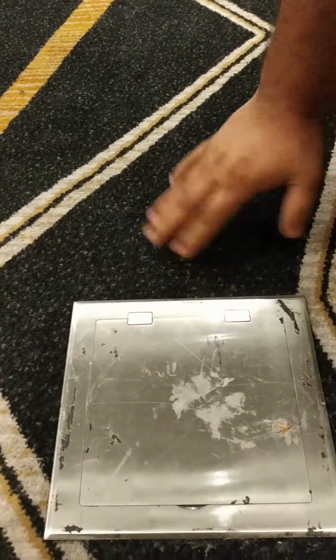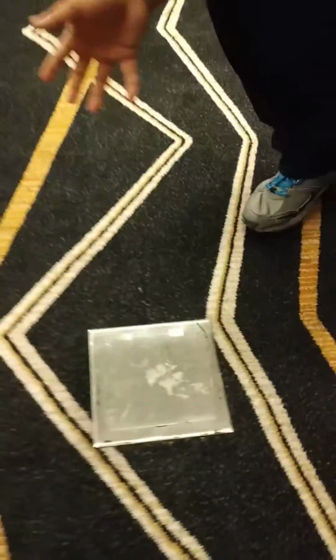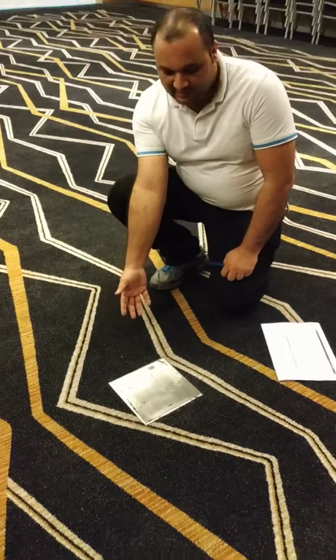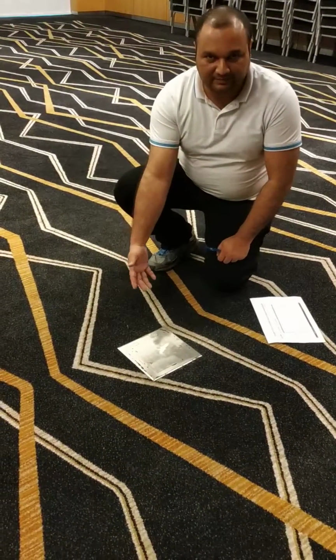So we have to see all these issues, and if there is a very bad situation or very bad carpet, we need to follow up with open CM.